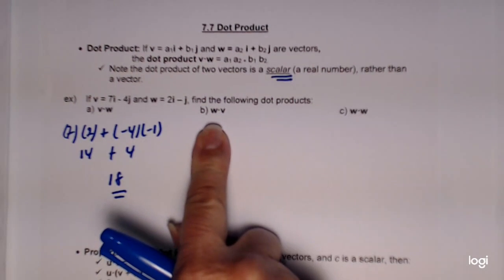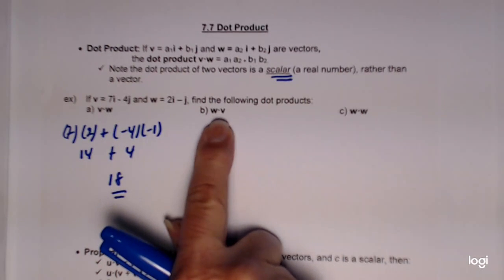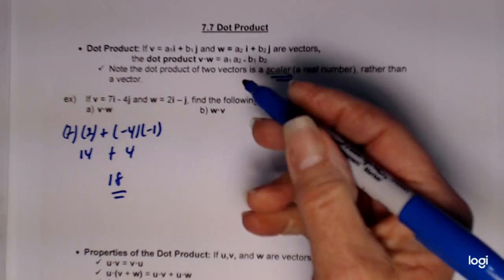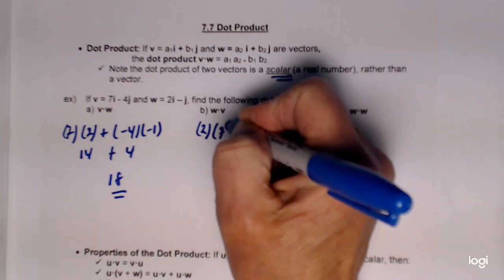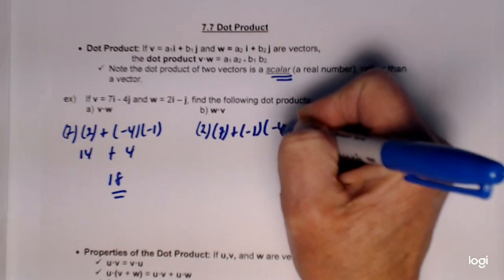Now let's take a look at finding the dot product in the reverse order with vector w dot vector v. And so it's going to be 2 times 7 plus -1 times -4.